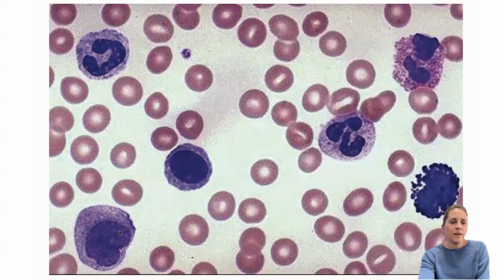And then down here, we have this kind of large cell. This is a monocyte down here, and you'll see that it kind of has this horseshoe-shaped nucleus. It has kind of a large cytoplasm. This is an undifferentiated cell. It's a monocyte, and these are the ones that you often find in circulation. You're not going to find macrophages or dendritic cells in circulation. It's going to be monocytes.